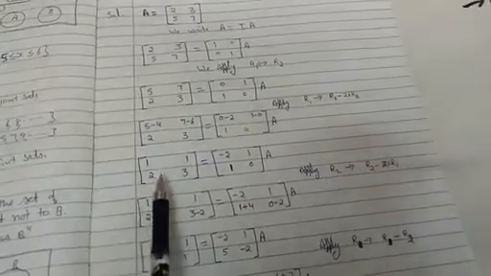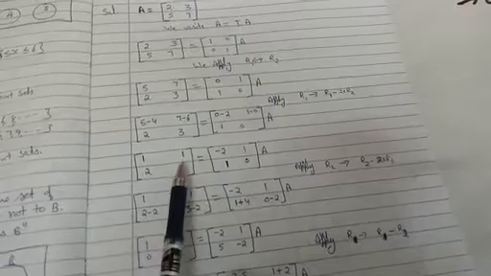Doing this, and again since we are operating on R2, we have to apply it only on R2. R1 stays the same. So here 2 minus 2 into 1 is 2 minus 2, 3 minus 2 into 1.